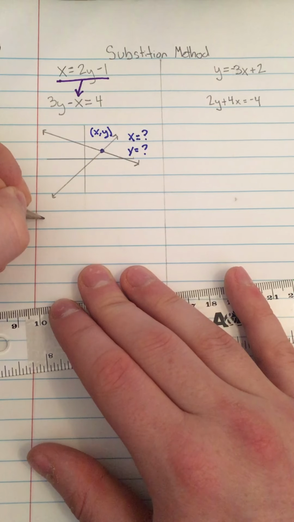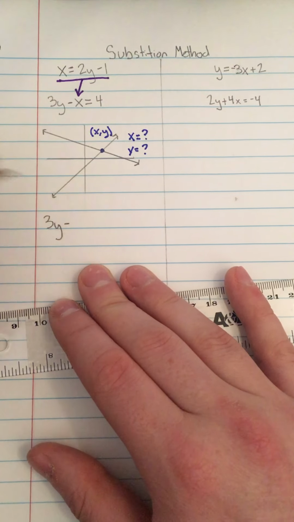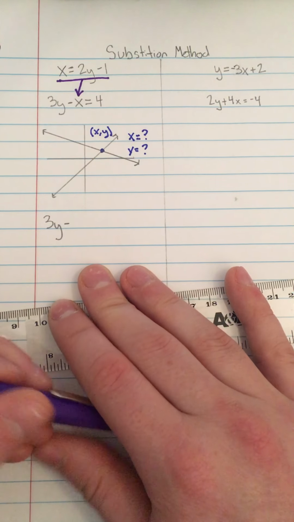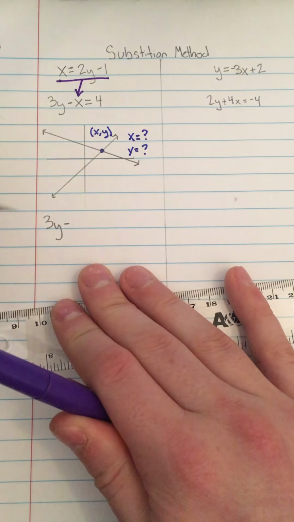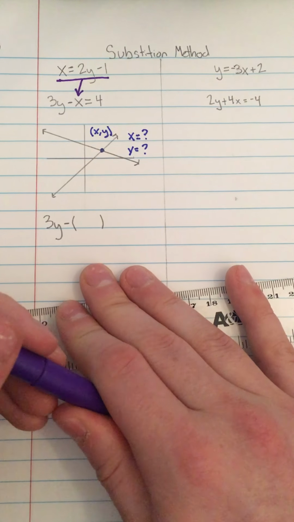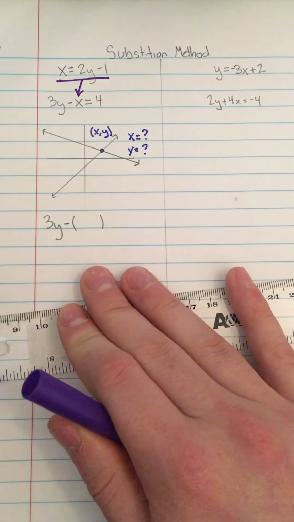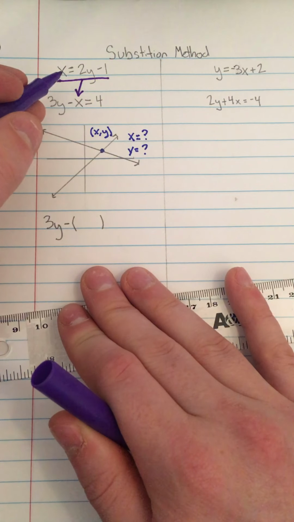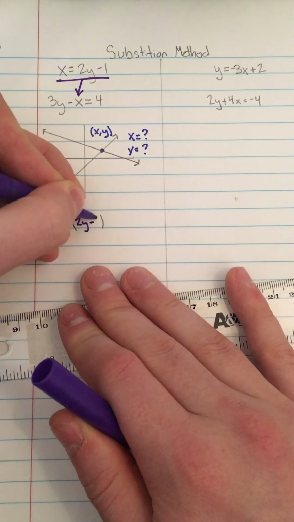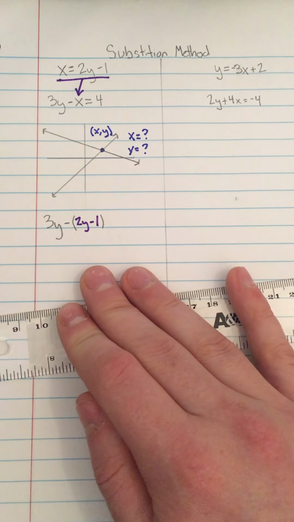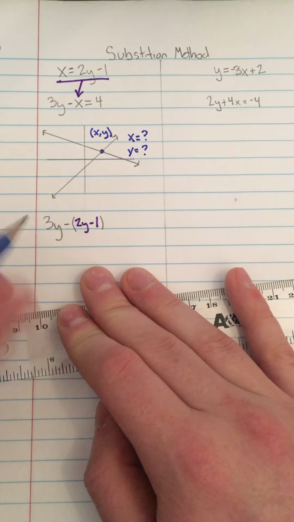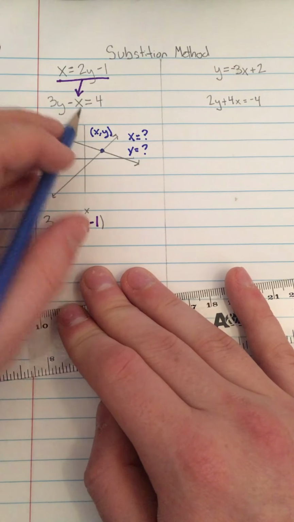So the equation is 3y minus x, except that we know x is equal to 2y minus 1. But we're subtracting it, and so I'm going to put parentheses around this to preserve our positive and negative signs. And so I'm going to subtract my value of x, which we know is 2y minus 1, and that's from the first equation. And we finish writing the second equation, 3y minus x, where this represents x, and it's equal to 4.